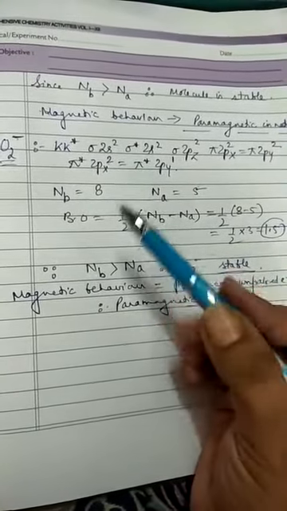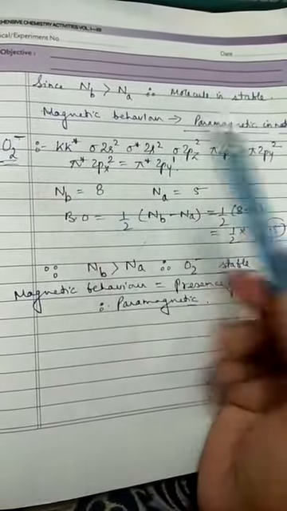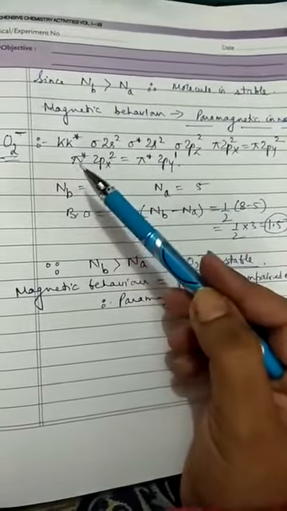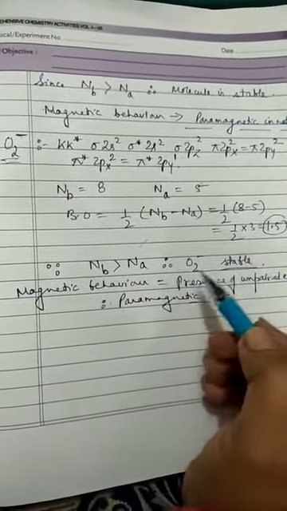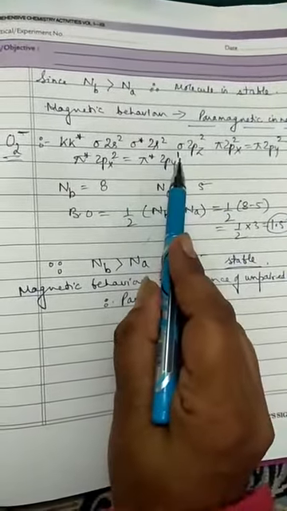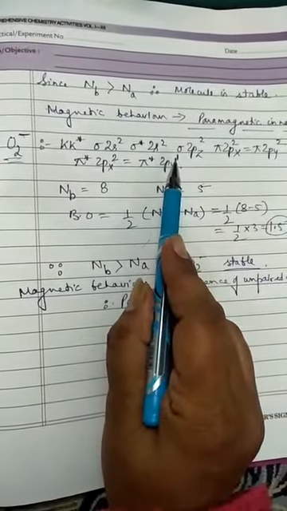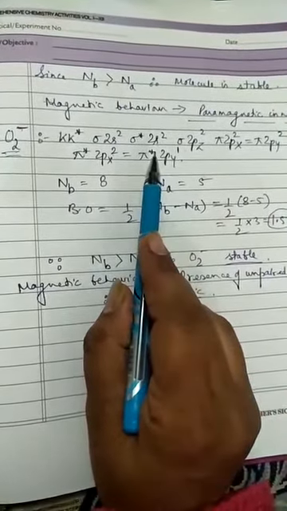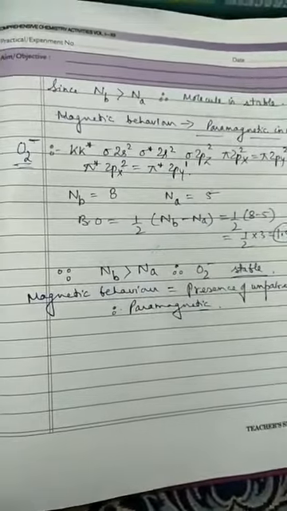And if we compare the paramagnetism of O2 negative with oxygen, in oxygen we had 2 unpaired electrons, here it is only 1 unpaired electron. So paramagnetism will be more for the O2 molecule, right students, the oxygen molecule.